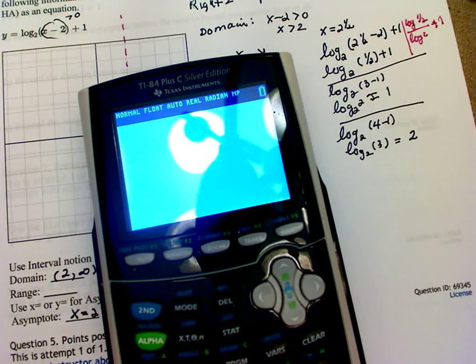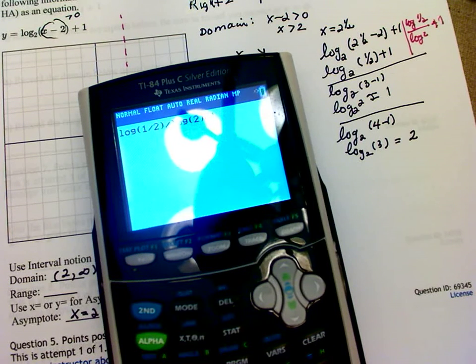So that would be the log of the argument, which is 1 divided by 2, divided by the log of the base, which is 2, and then we're going to add 1. And that's where the 0 came from.